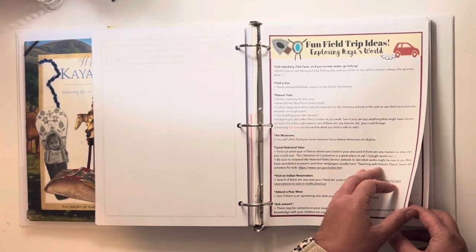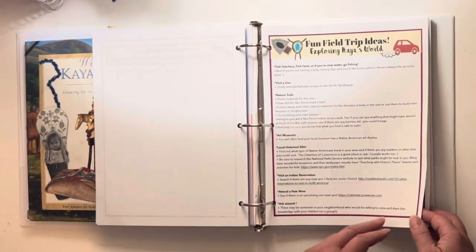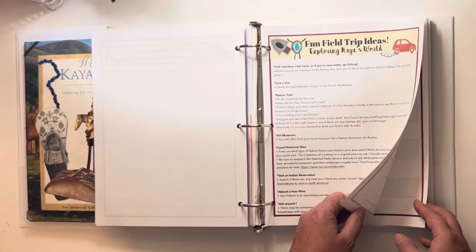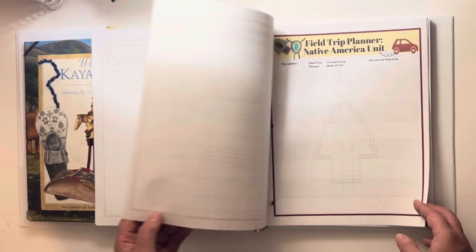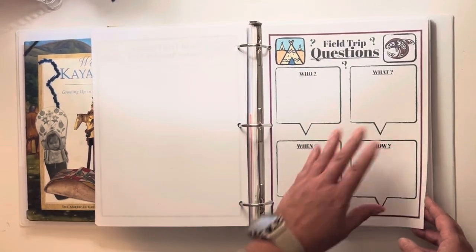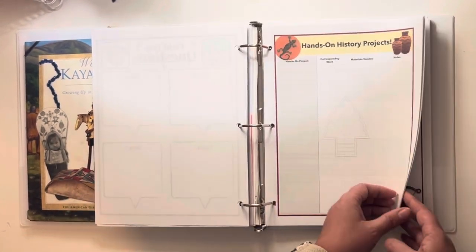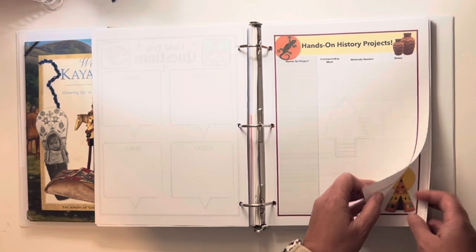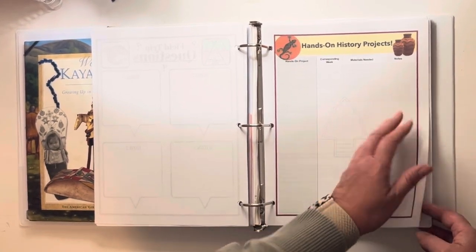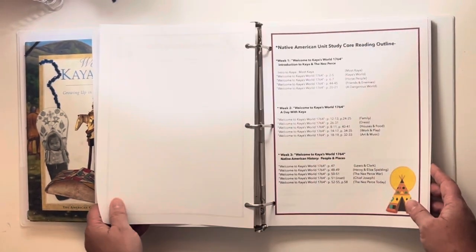There's field trip ideas in the Printable Power Pack, all kinds of ideas of places you can go that have to do with Native Americans that you might find locally. A planner for that, for field trips, questions. This is all in the Printable Power Pack here, the questions. This is in the PDF, hands-on history project planner: what week you're going to do it, materials needed, notes. So the front, what I'm showing you now, would be the planning materials that you would get.